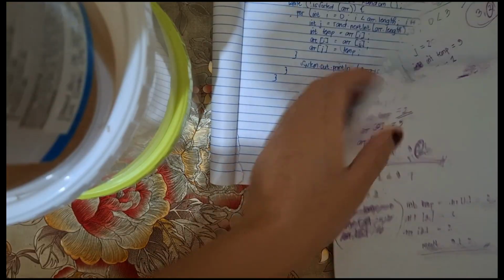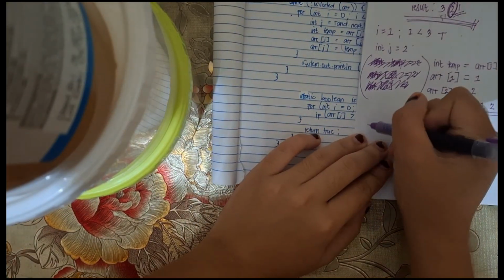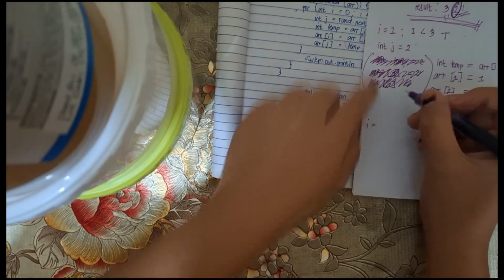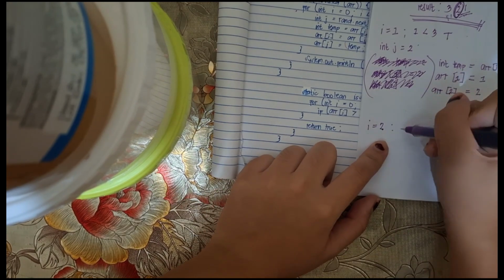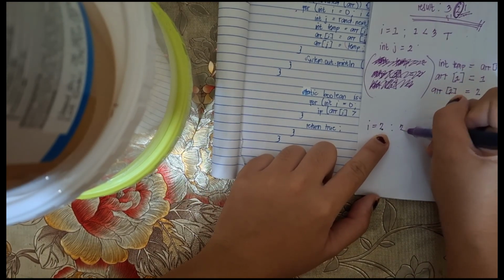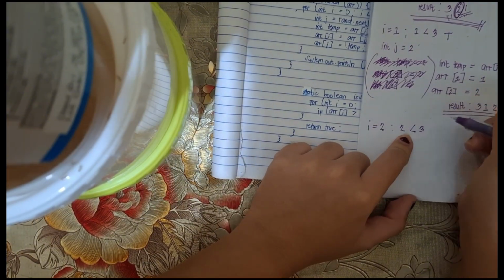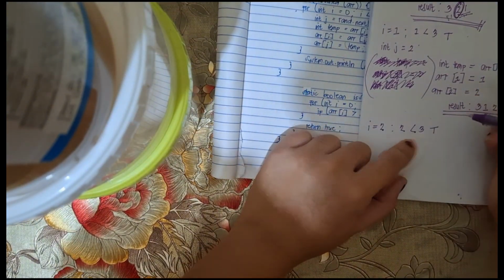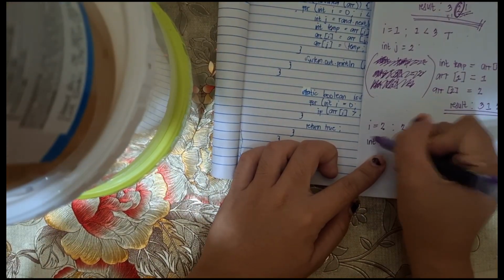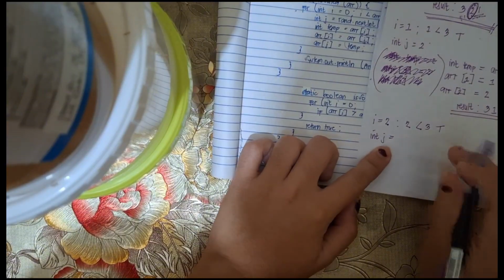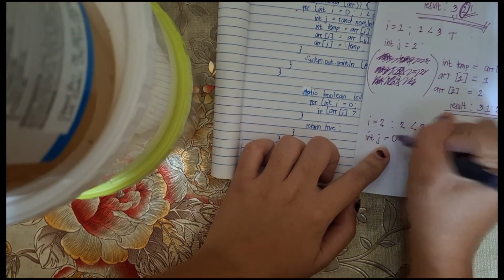After that, we go back and increment. So our I, which was 1 earlier, becomes 2 now. Then the condition: I, which is 2, is less than the array length, which is 3. So 2 is less than 3, true. So we proceed to int j and look for the value of j. Earlier we had j at 0, so let's try 0 again.